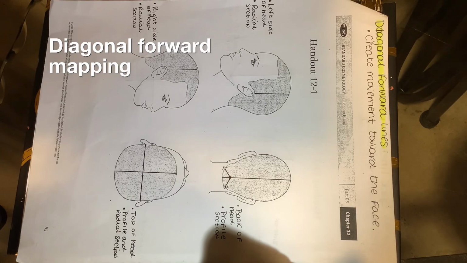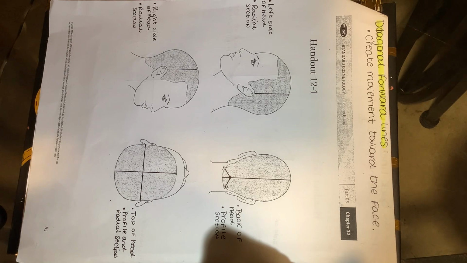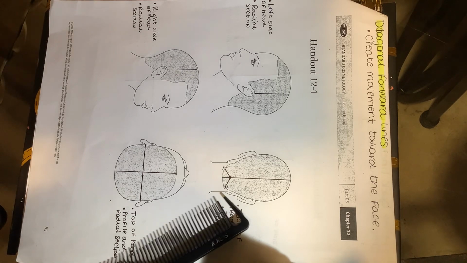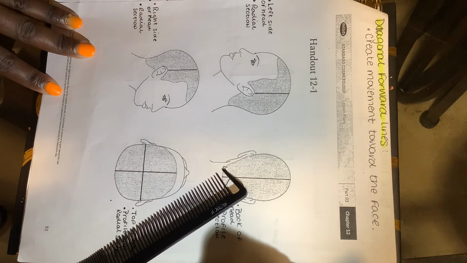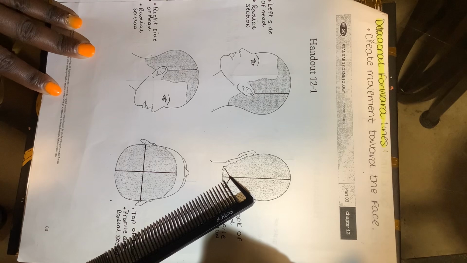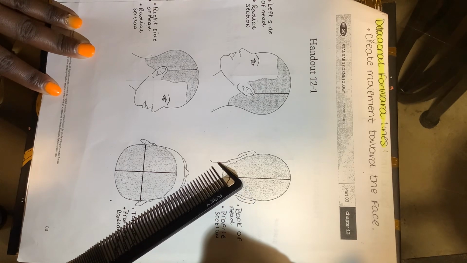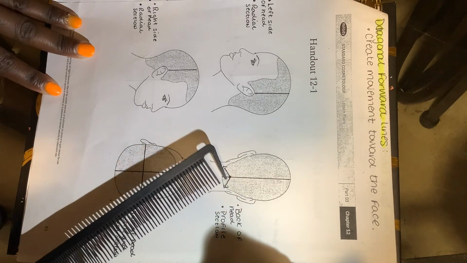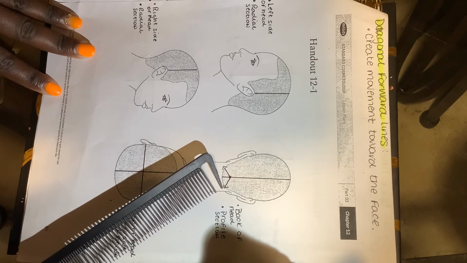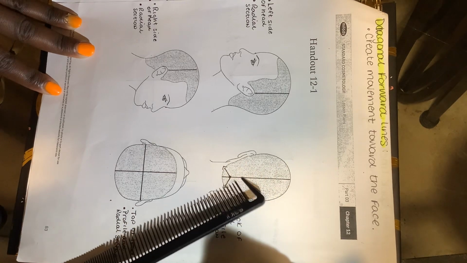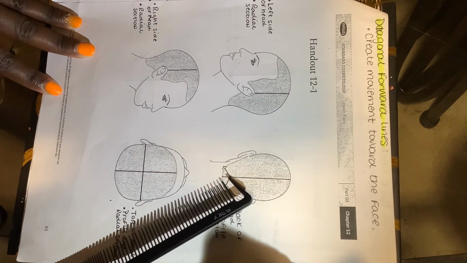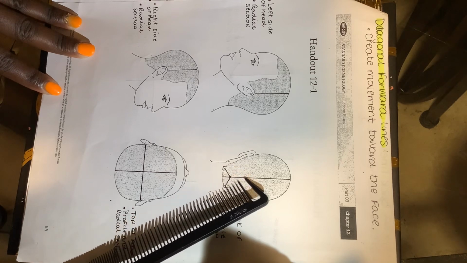We have a little less information on this page, but we are creating diagonal forward subsections. So your subsection should start here in the center, and you're going to work your way to the exterior towards the hairline. So here in the center, parting down. And then we move our way up towards the apex. So we start in the nape area and we work our way up.